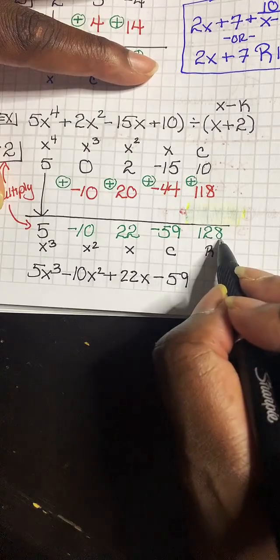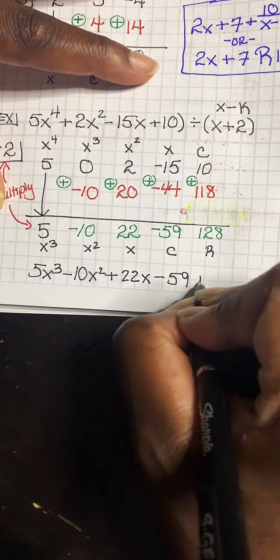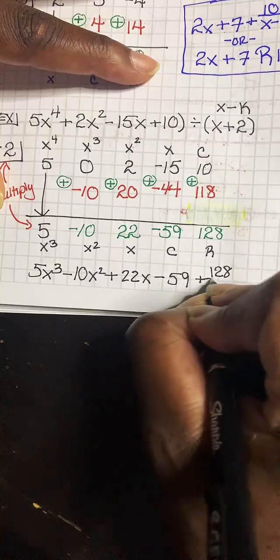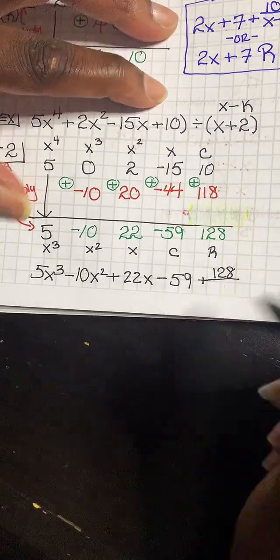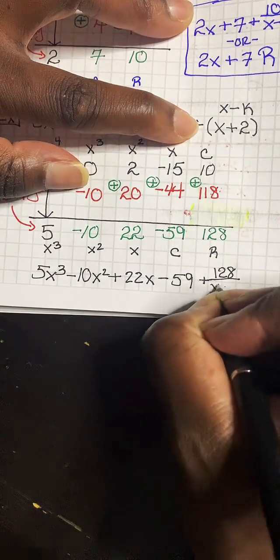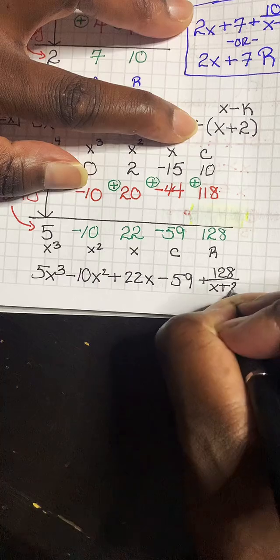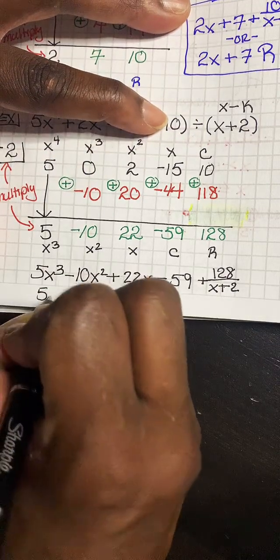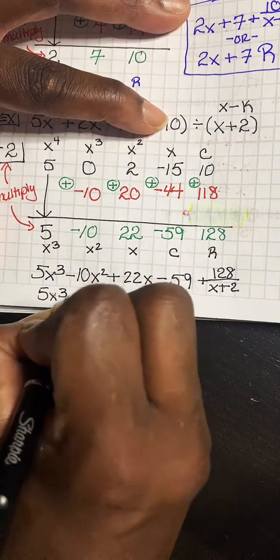And since that's a positive 128, we're going to add our remainder. And remember, it's going to be 128 divided by my original divisor, which is the x plus 2. If they didn't do that, some of them have it like this.